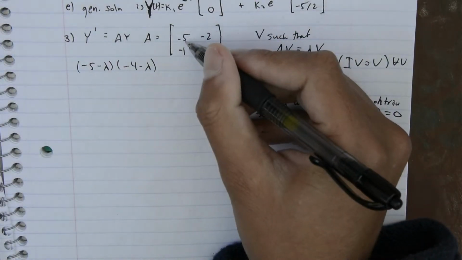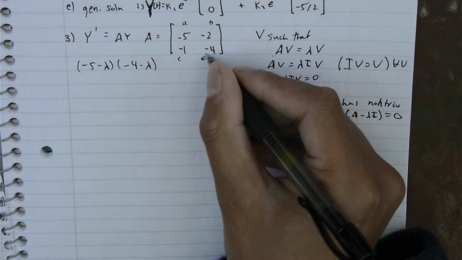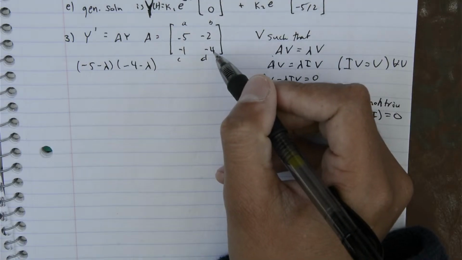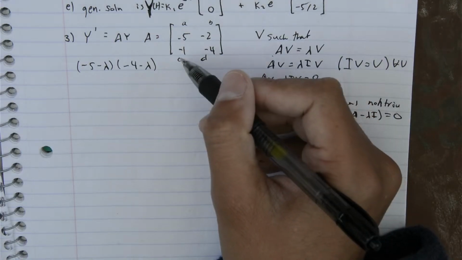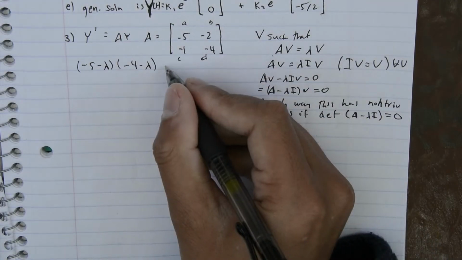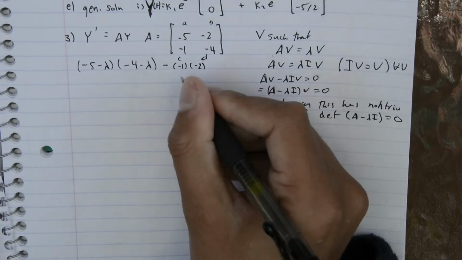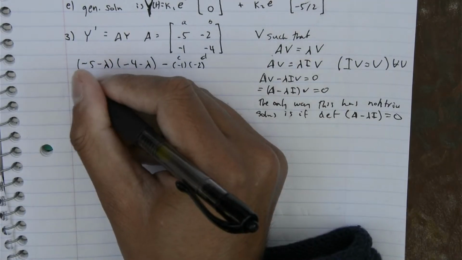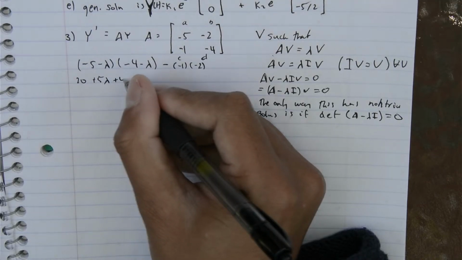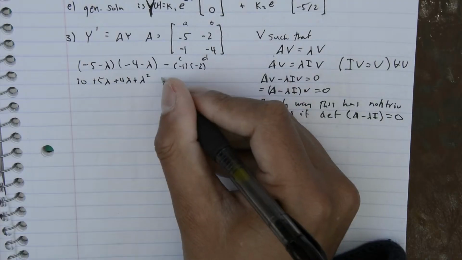So if this is like A, B, C, D, we're going to get A minus lambda times D minus lambda, minus BC. So it's going to be minus 1 times minus 2. So then it's just going to be 20 plus 5 lambda plus 4 lambda plus lambda squared minus 2.